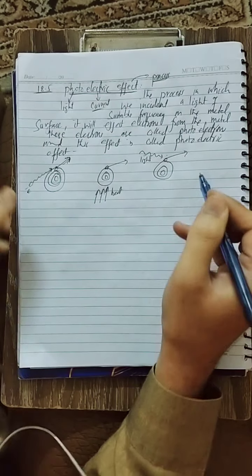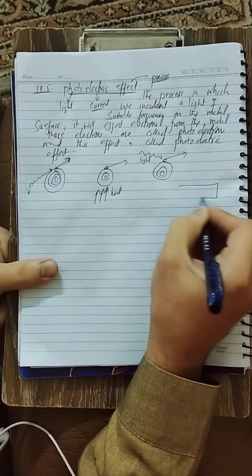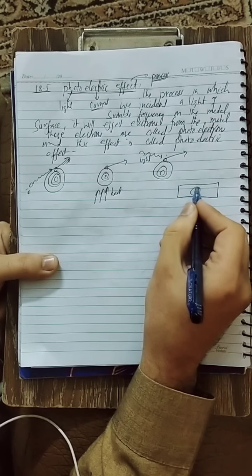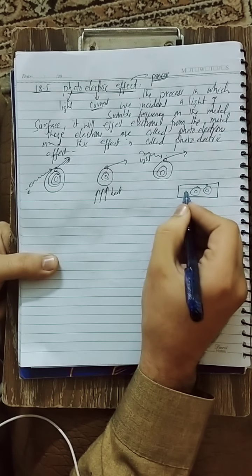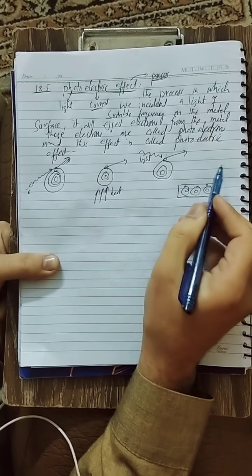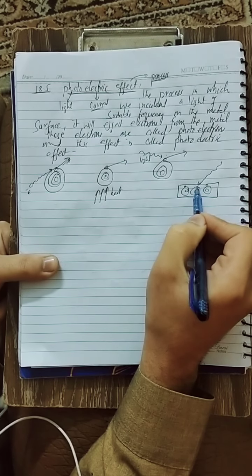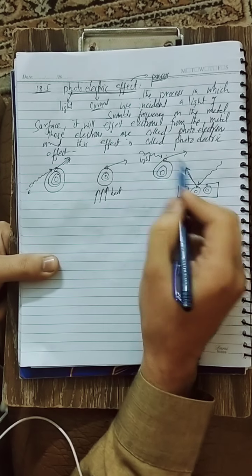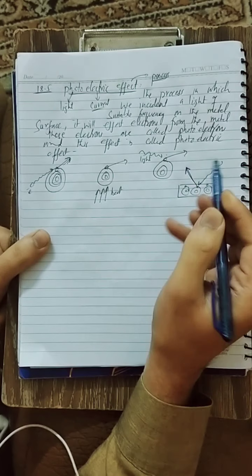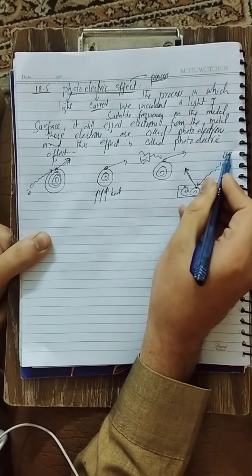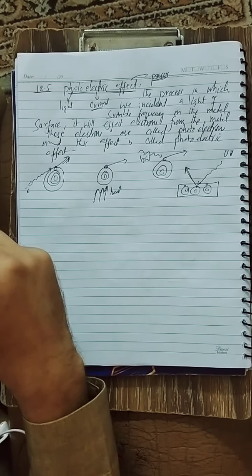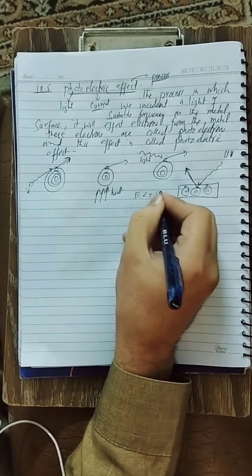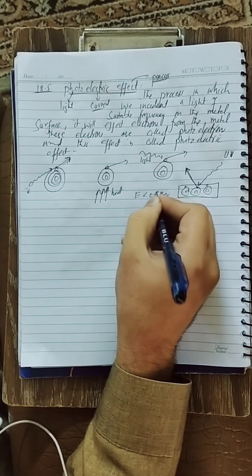Okay, now suppose we have a metal surface. We know that metal consists of a large number of free electrons. Whenever we incident a light on these electrons, they will be ejected and will produce current. So this is called the photoelectric effect. Remember, this light should be ultraviolet, and the energy of this light should be less than 0.5 mega electron volt.